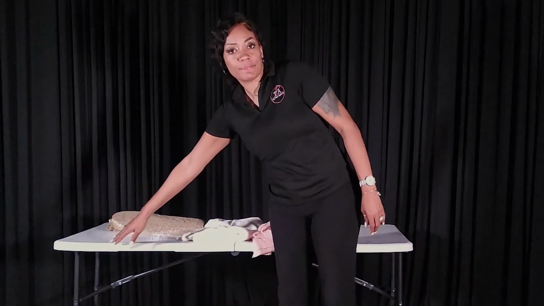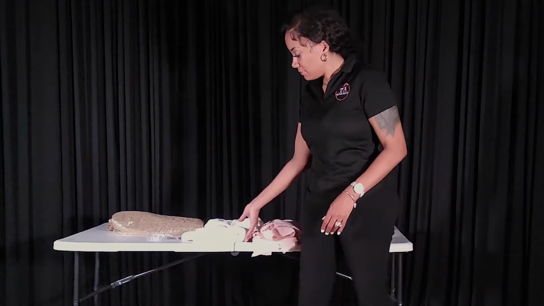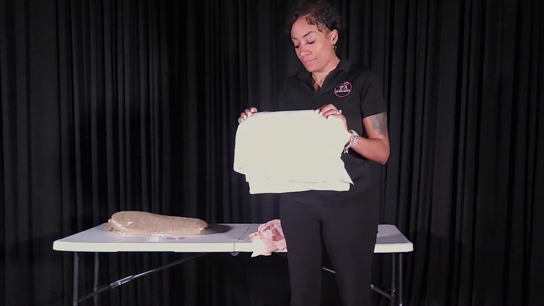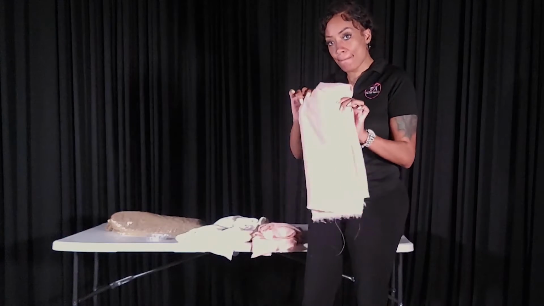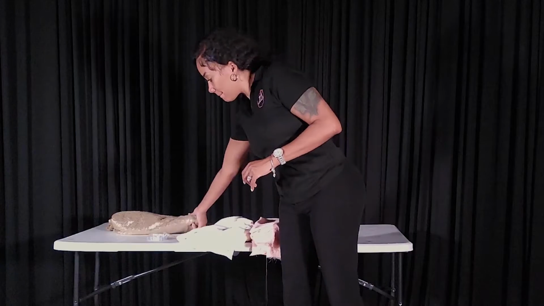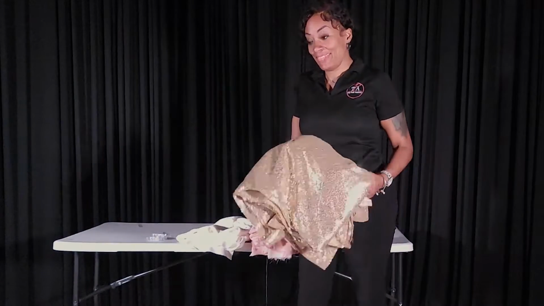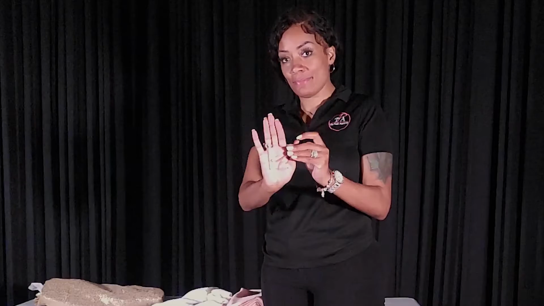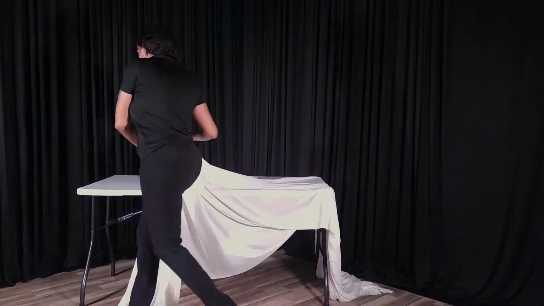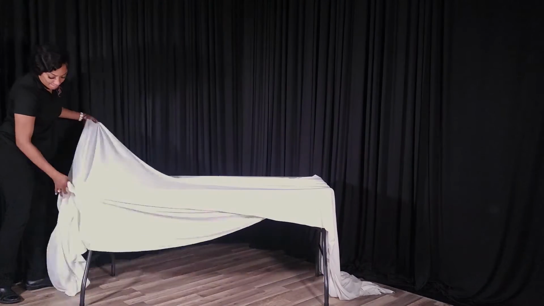Okay, so you're going to get started with a 6-foot fold-up table. I would really rather you use an 8-foot wide table because it's just wider and it gives you a better look. But you're going to use chiffon draping panels or chiffon fabric, as well as some sequin fabric and just one basic either a polyester or a piece of stretch fabric so it's not see-through.